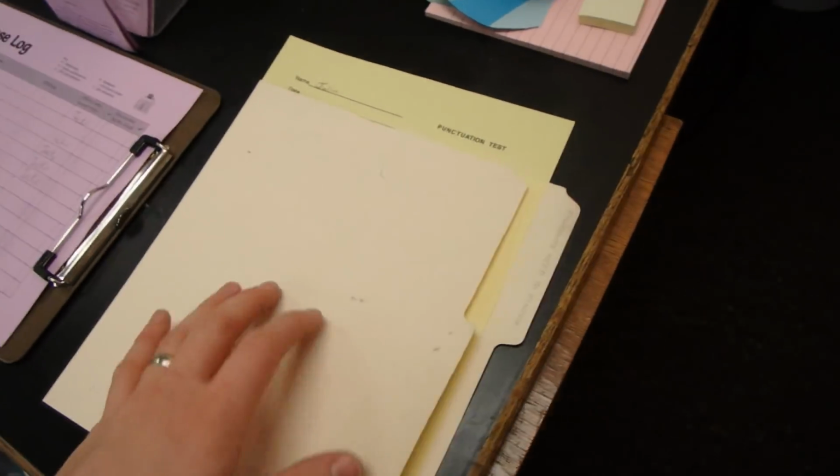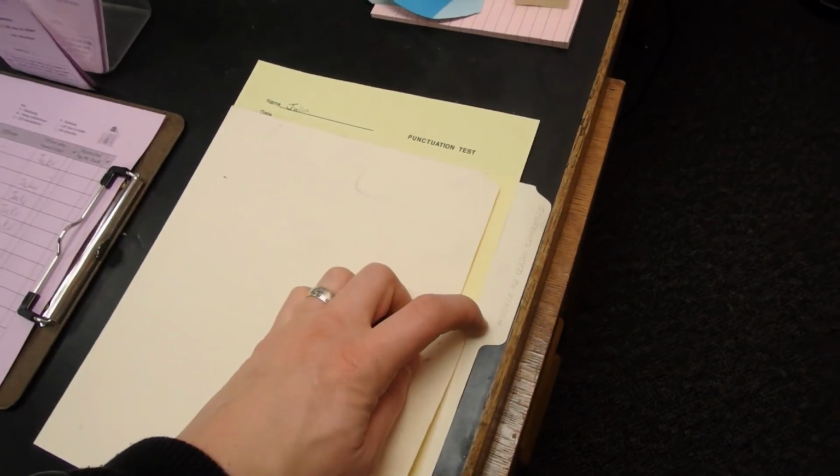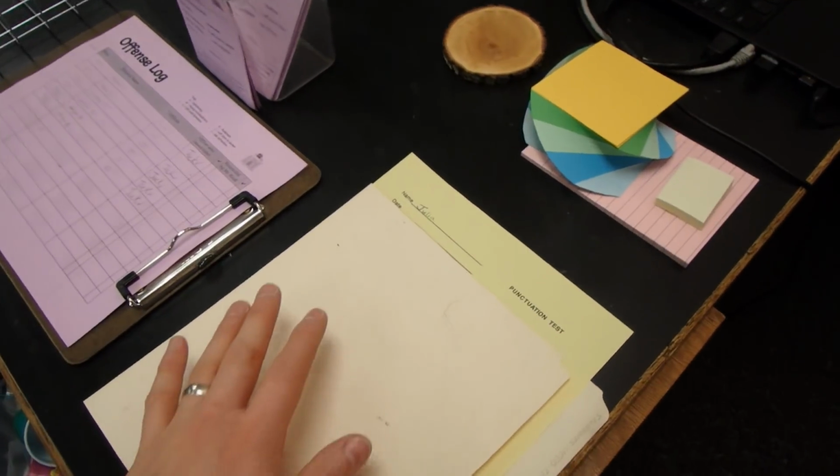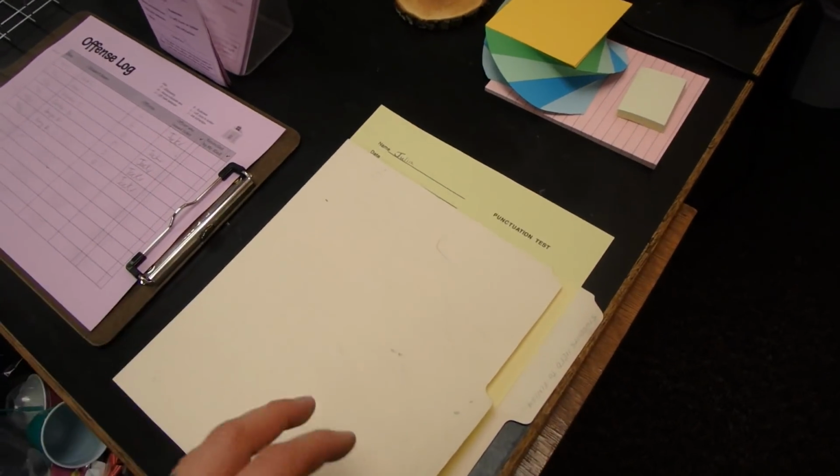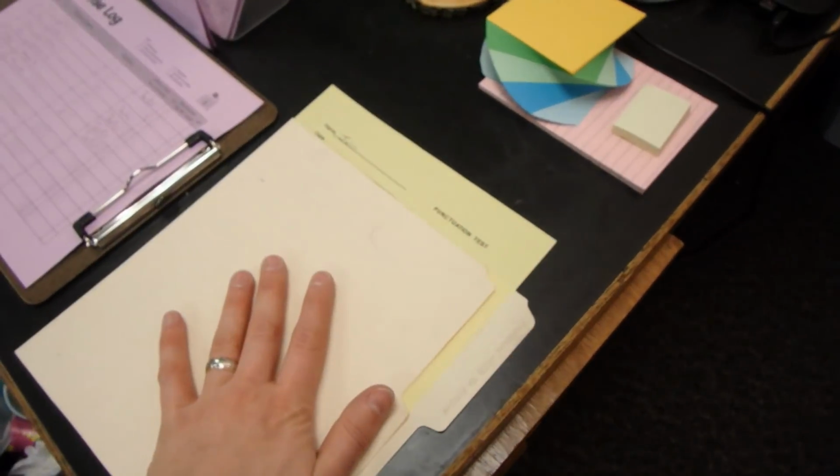This is the little folder that I use for students that need to finish their tests. I often forgot if a student needed to finish a test because they were absent or something, so I just keep these on my desk all the time.